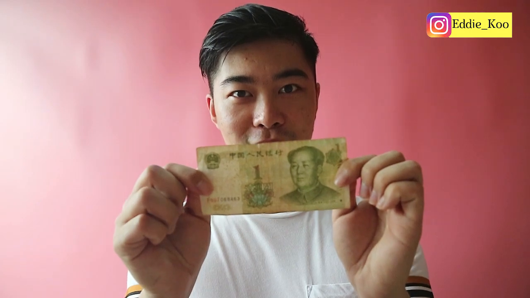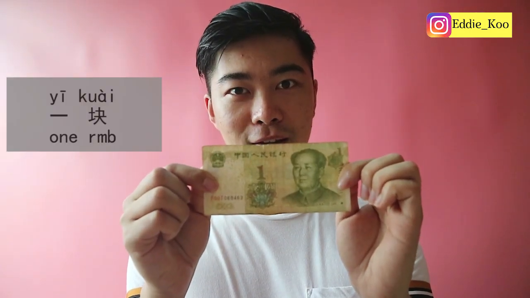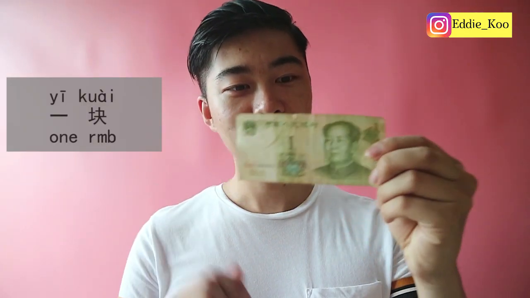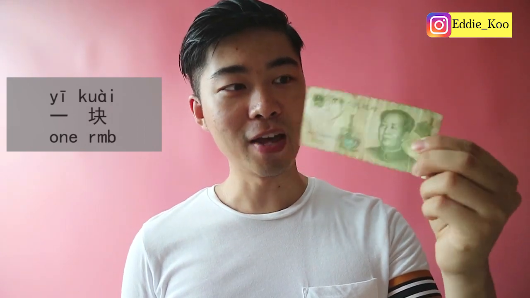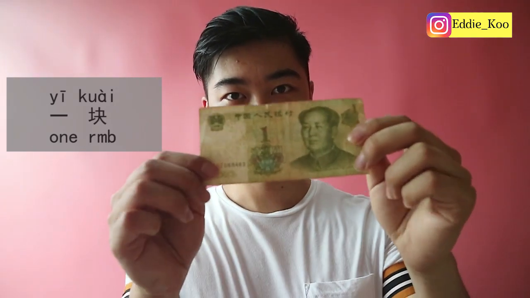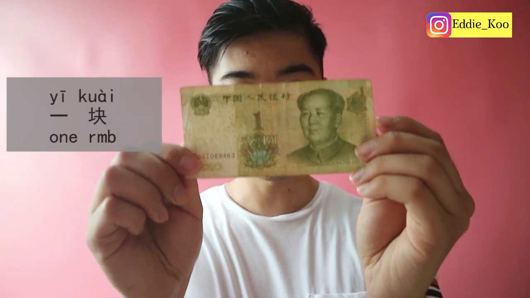Alright, now it's time for us to see some real Chinese currency notes. And I bring you this one first. This is 一块. That's 1 RMB. Take a closer look.